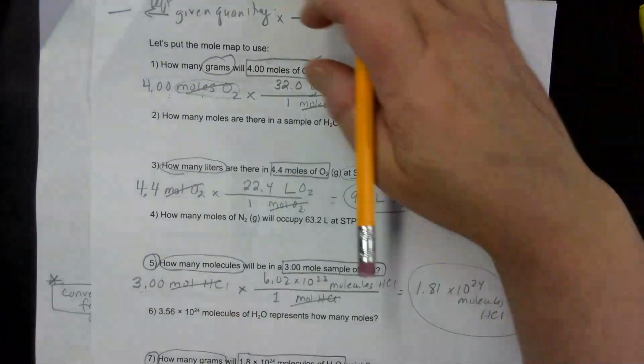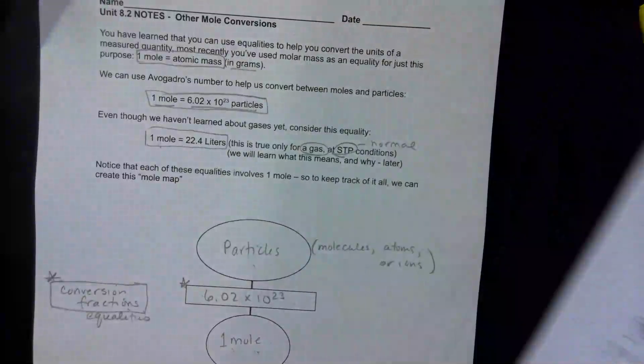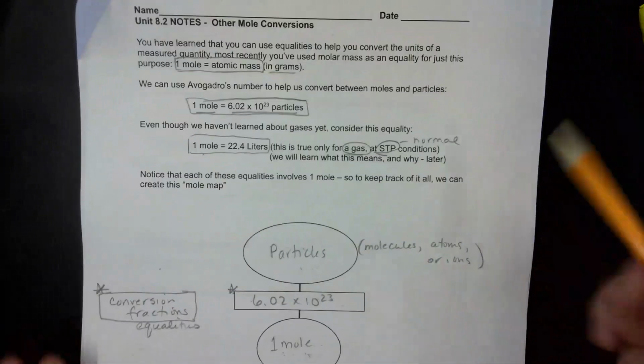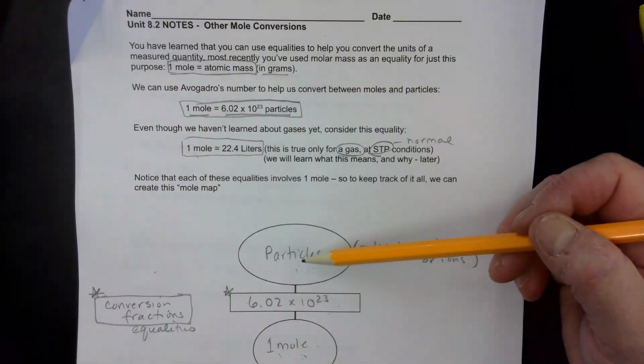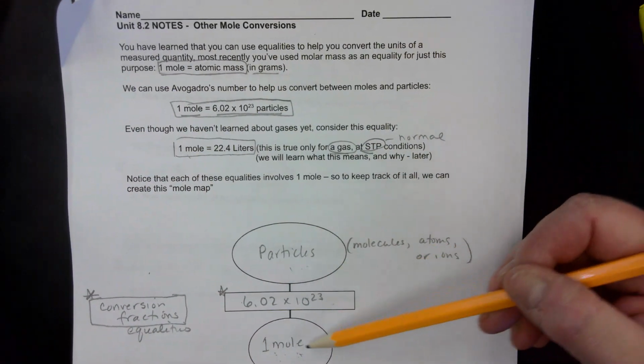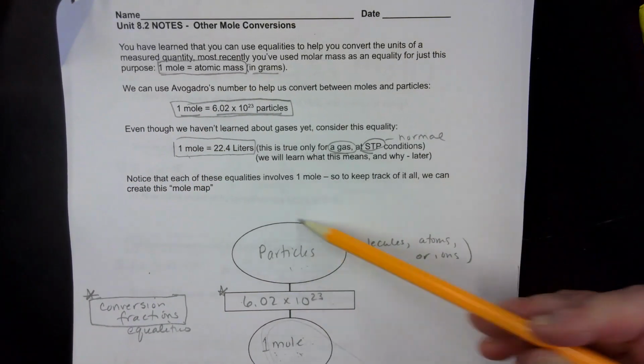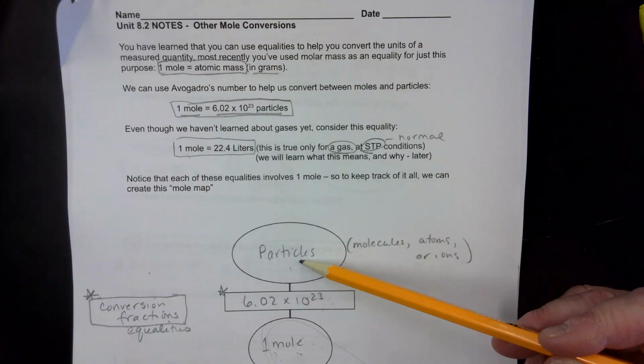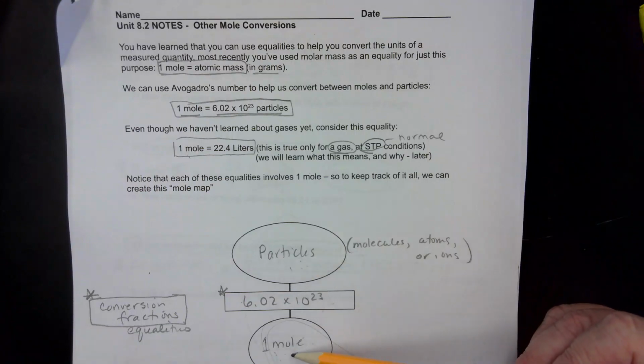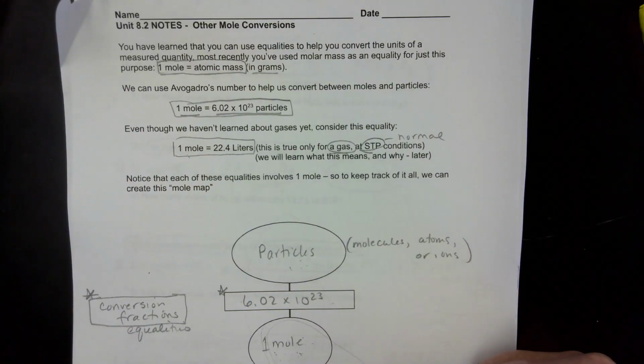And just stepping back for a moment, what we have done today is you have learned about other mole conversions other than just moles to grams. So far, this is the only one that we had worked on. But we can convert moles into the number of particles, or we can convert moles into the volume of a gas.